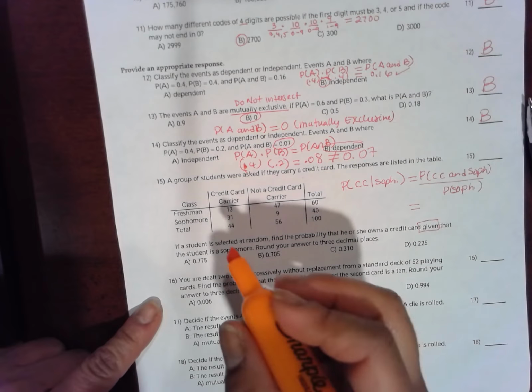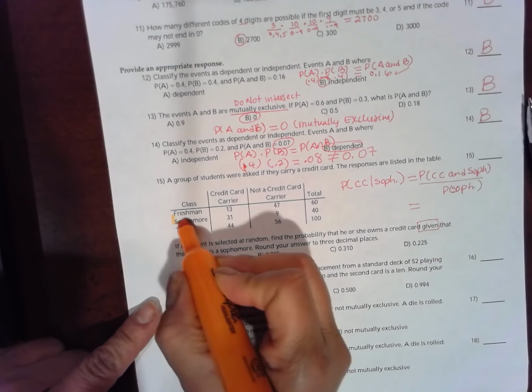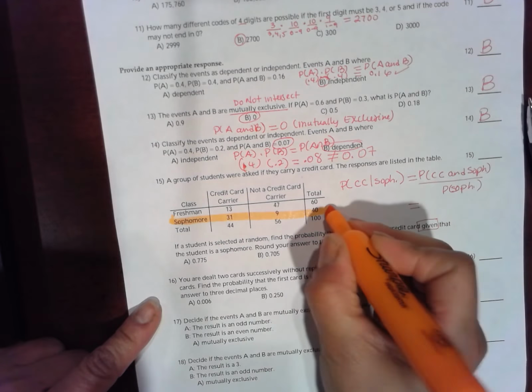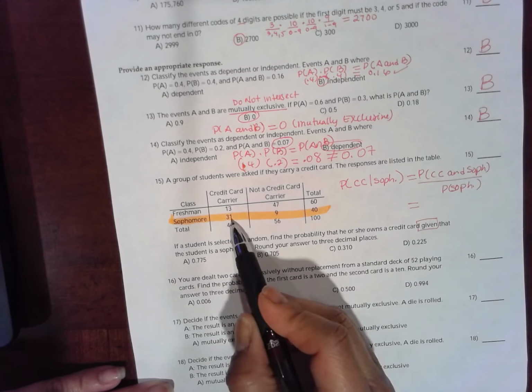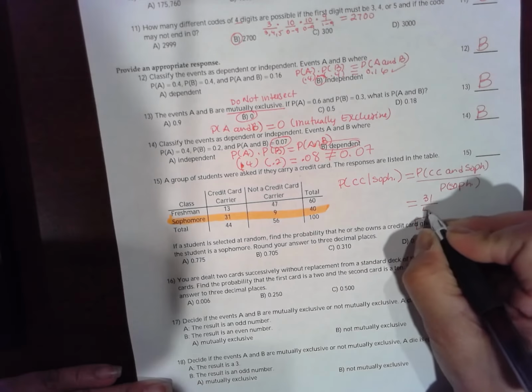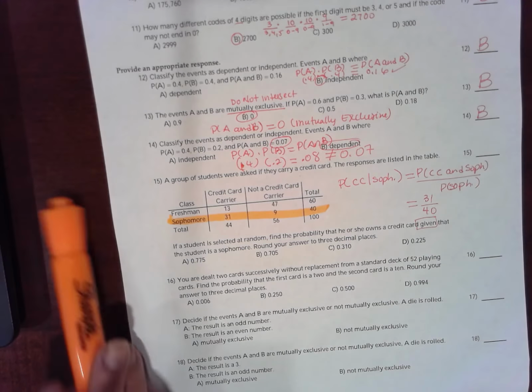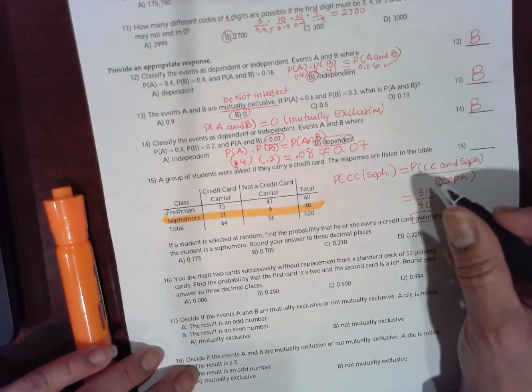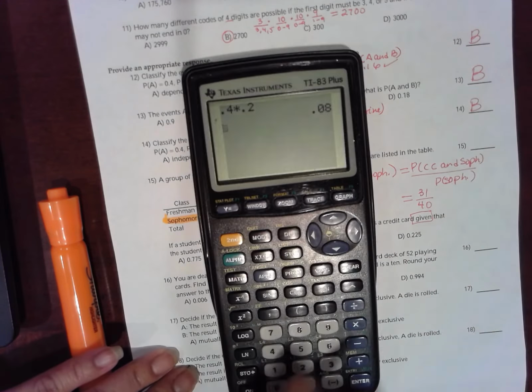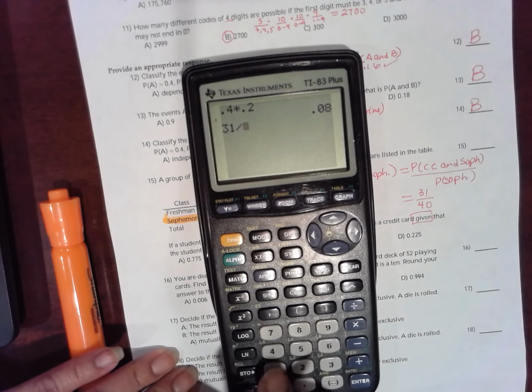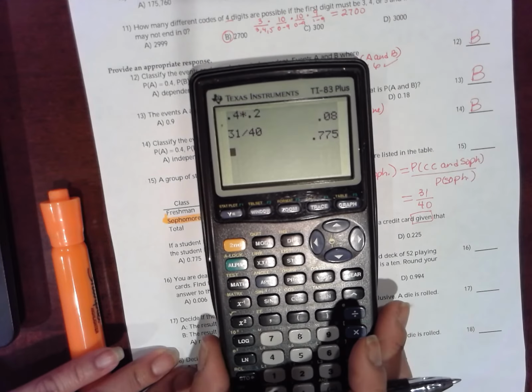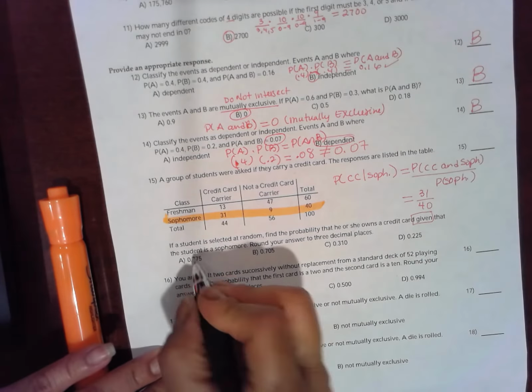So therefore, for number 15, I am only going to be looking at these numbers. The probability of credit card and sophomore, that's 31. And the probability of sophomore is 40. So the denominator will be the probability of sophomore, which is what is given. And the numerator is the intersection of credit card and sophomore. So you will enter that in your calculator, divided by 40. And that gives us 0.775. And that is answer A on number 15.